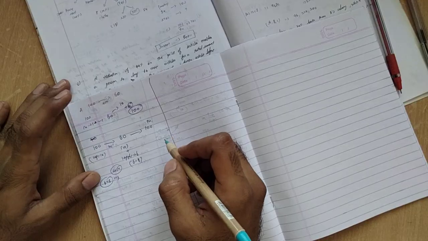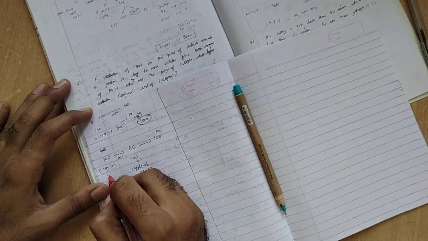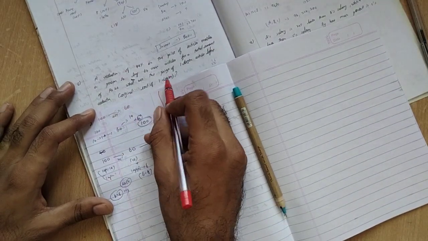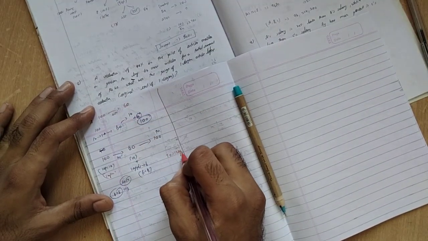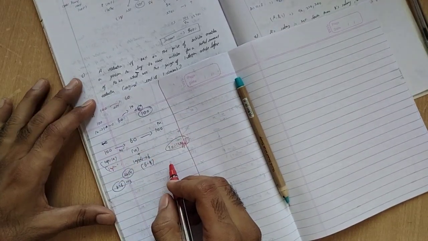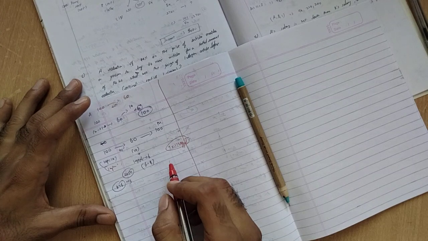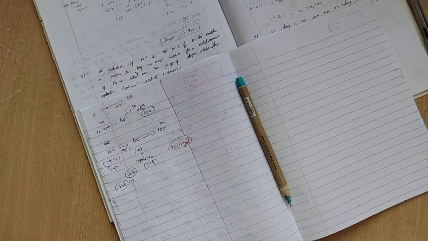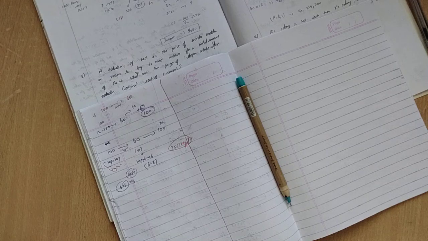Now they are asking the cost of one apple. The original cost of one dozen, around 12 apples. So what is the original cost? They are asking the original cost, not this cost. It is just a comparison only we need to do.